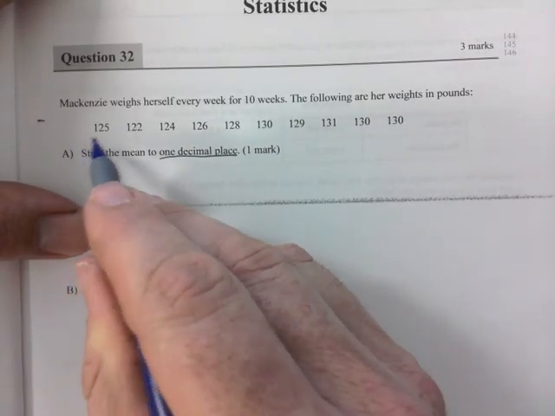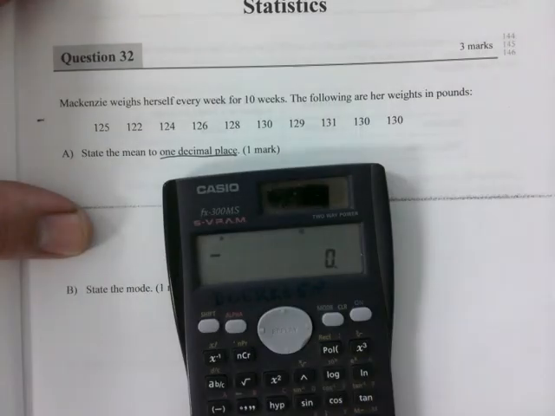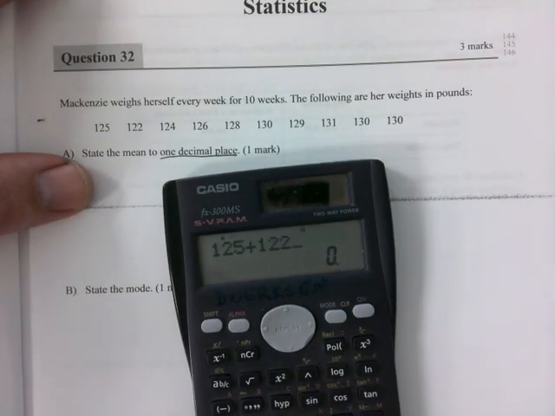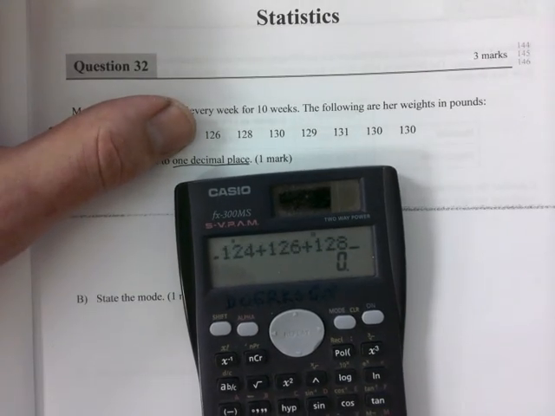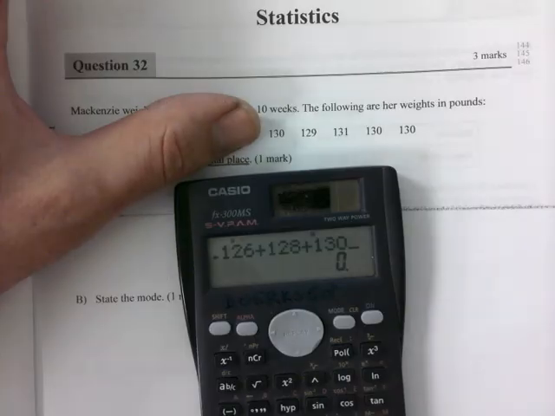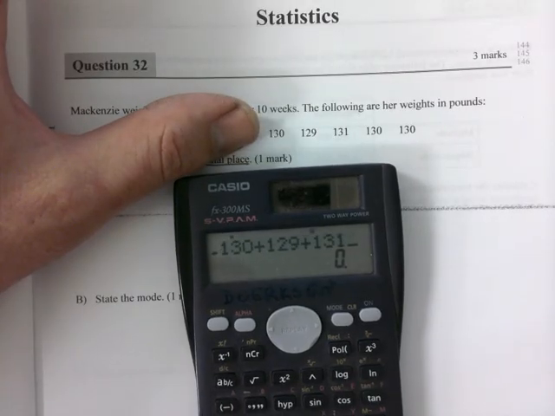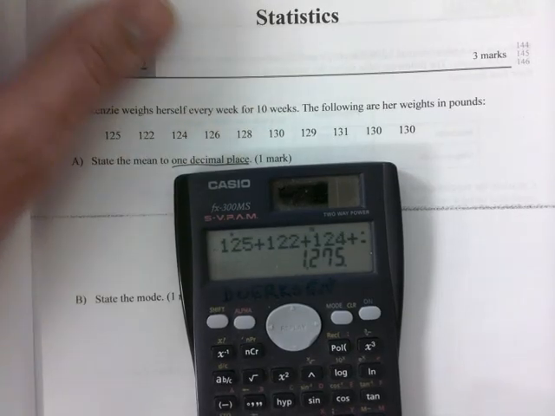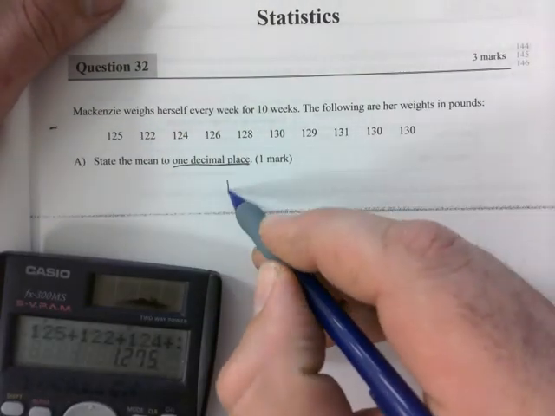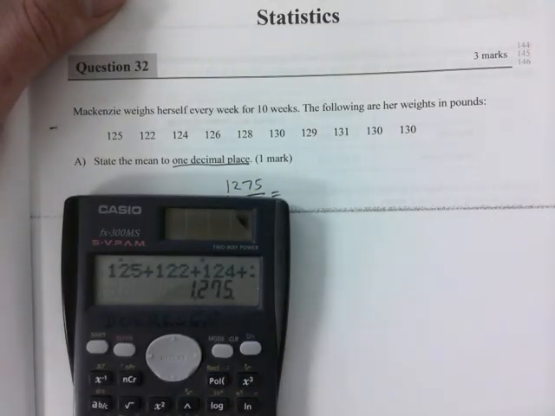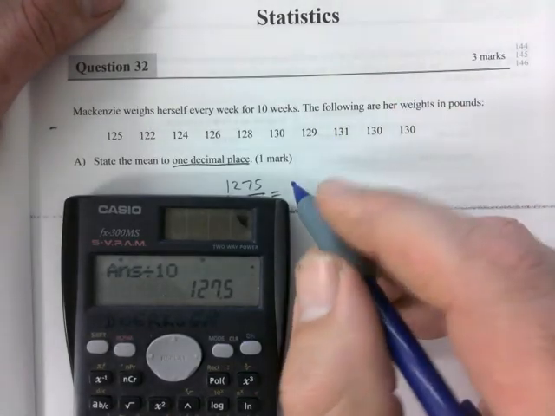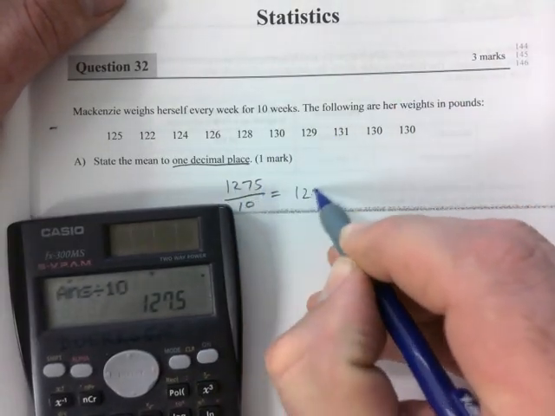So let's just go. We would have to add everything up. 1,275 is the sum, and you divide it by 10, so you get 127.5.